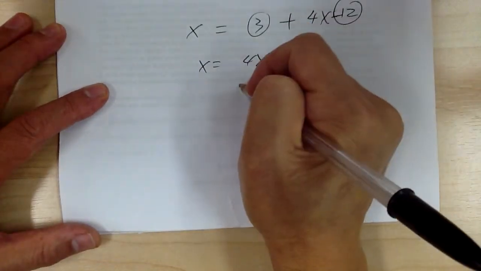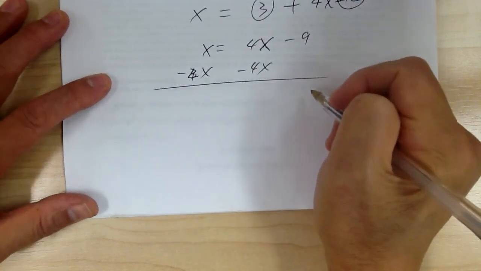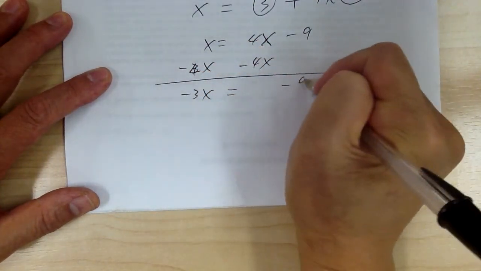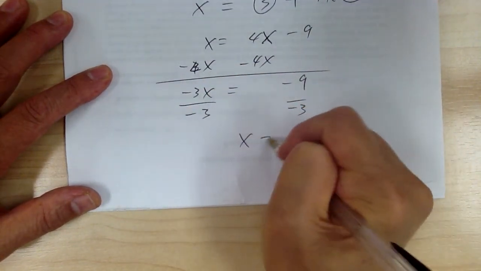And then you can subtract 4x. It doesn't matter which side you go. Okay, so you're just solving. You did this since chapter 2, right? So you got negative 3x equal to negative 9. Then divide by negative 3, divide by negative 3. So x equal to 3.